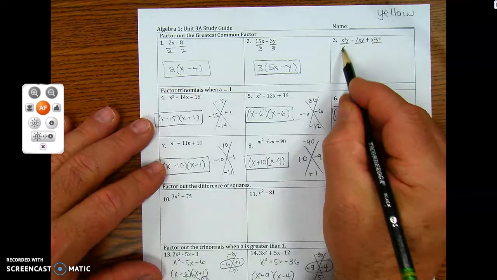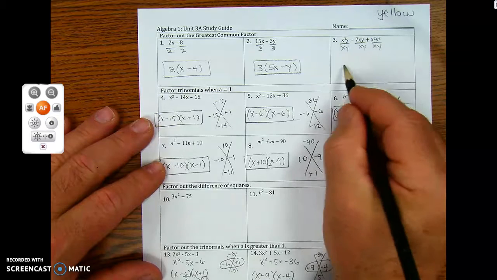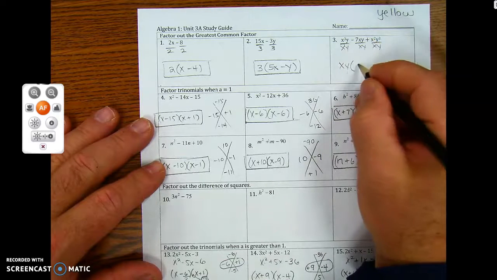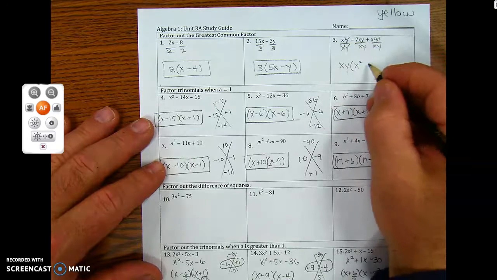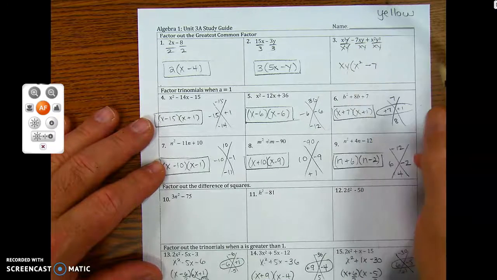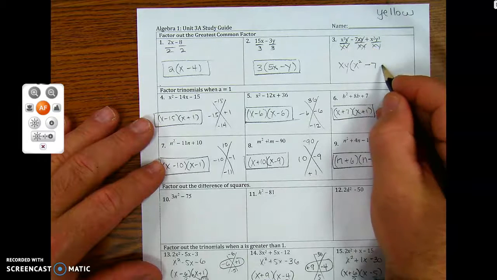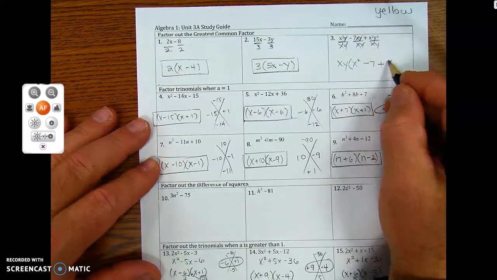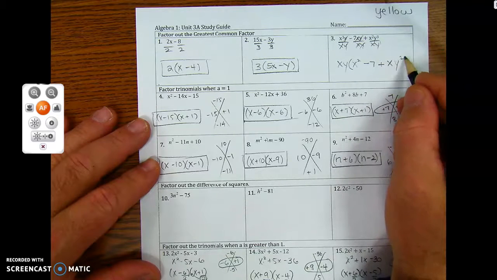This is xy for the GCF. xy. 3 minus 1 is 2, so x squared. Those cancel out. No y's there. Minus 7. The x's and the y's both cancel out. And then plus 2 minus 1 will leave me with x to the first, and 3 minus 1 will leave me with y to the second.